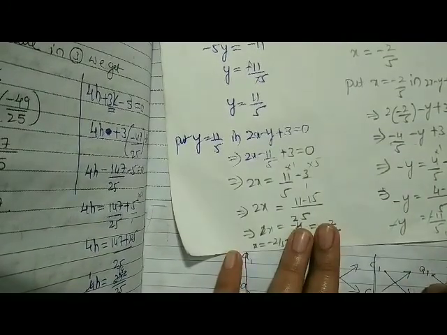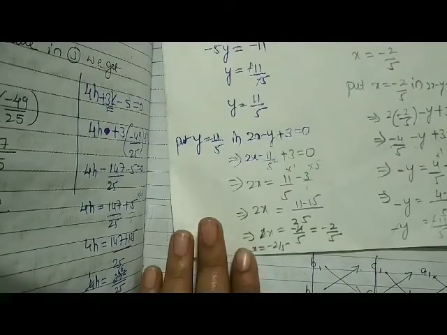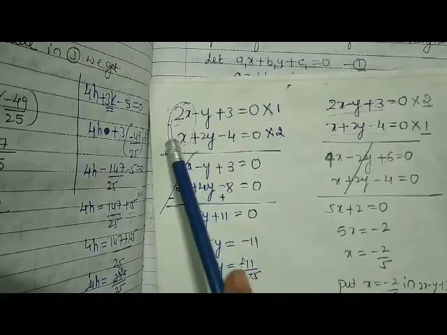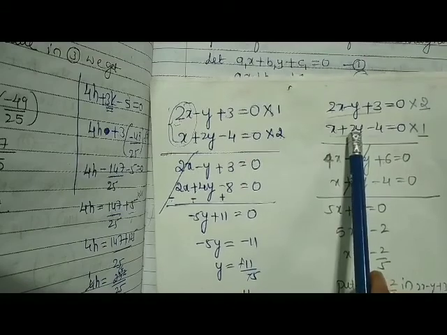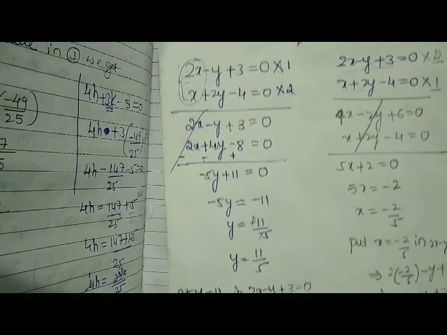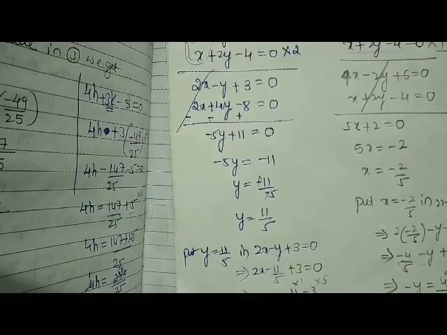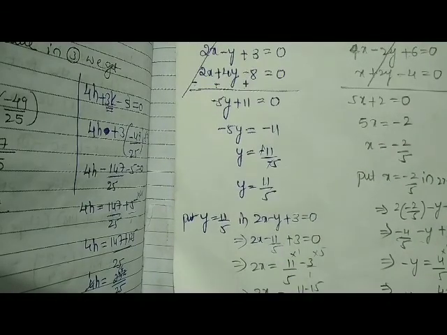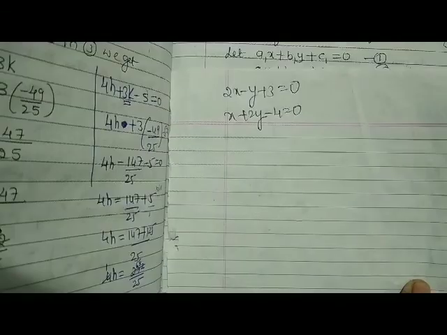Therefore, y is equal to 11 by 5. So you can cancel the x coefficients or the y coefficients, and find the x and y terms. You will get x is equal to minus 2 by 5 and y is equal to 11 by 5. This is elimination method.